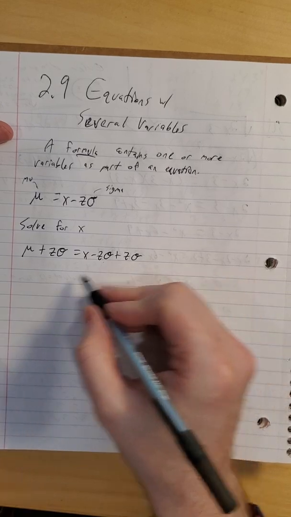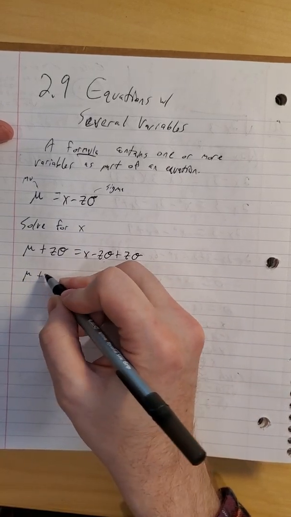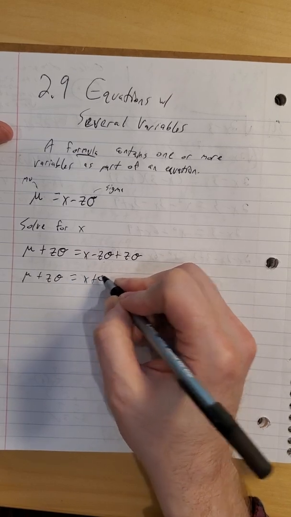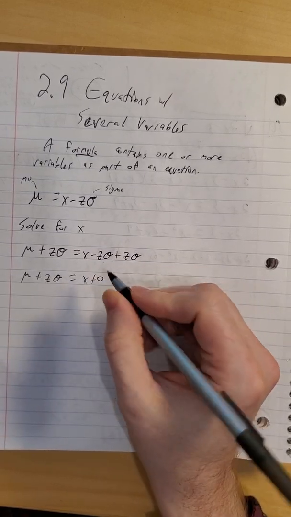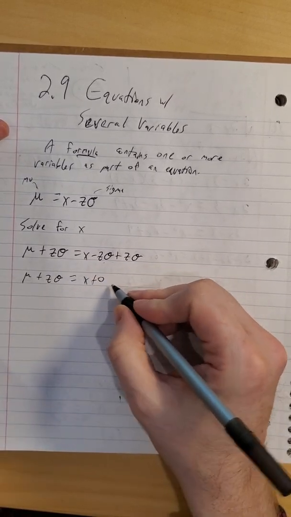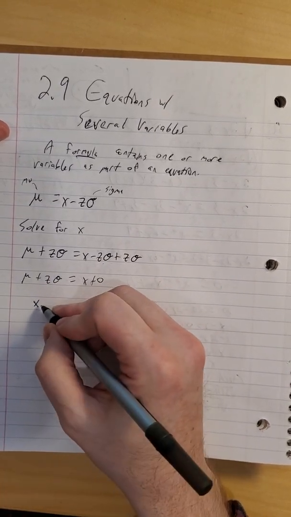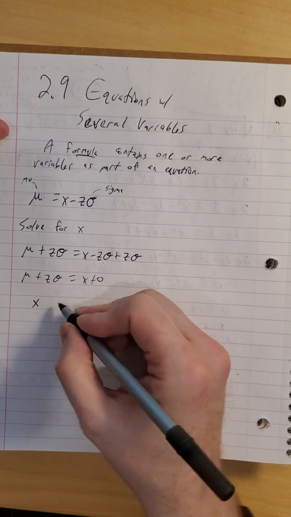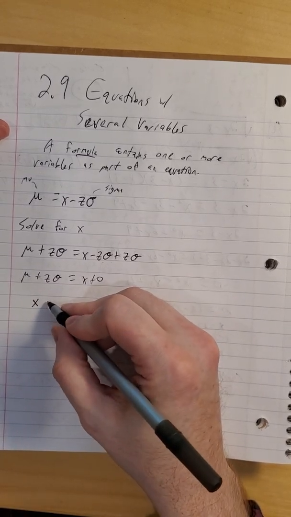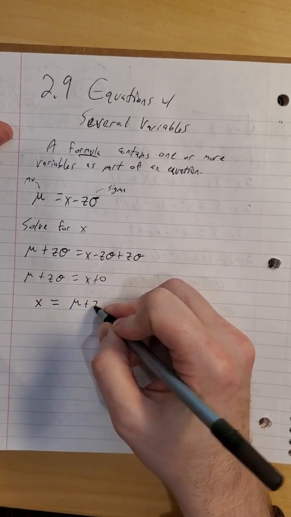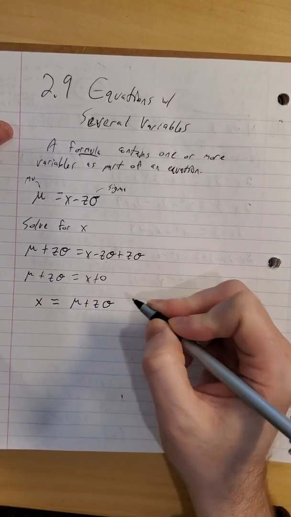And we have mu plus z sigma on the right hand side and x plus 0 on the left side. And by the additive identity, x plus 0 is the same as x. And typically, once you've solved for it, usually it's thrown onto the left-hand side. So x is the same as mu plus z times sigma.